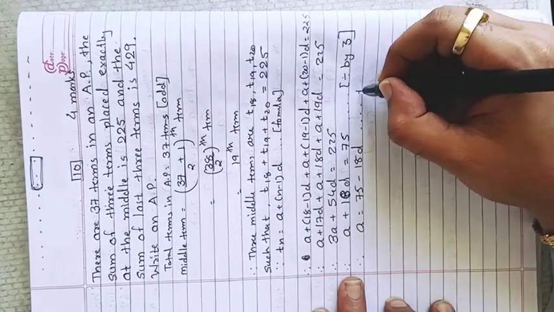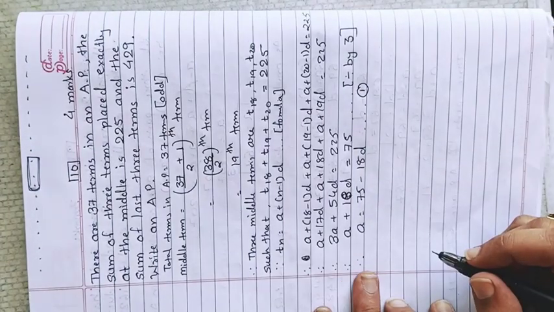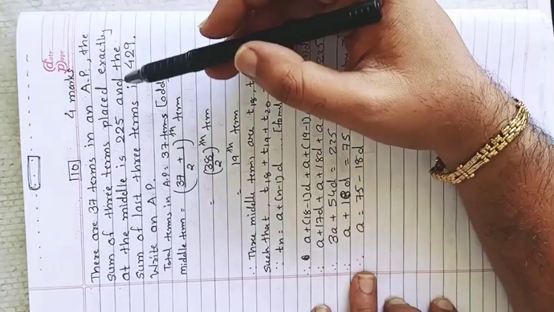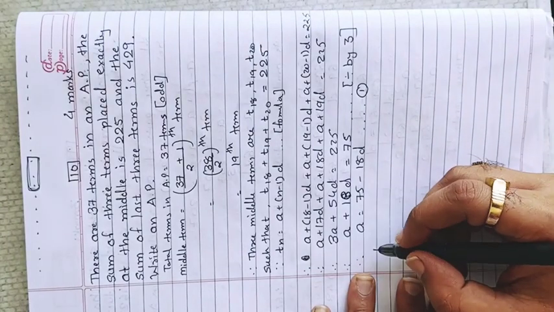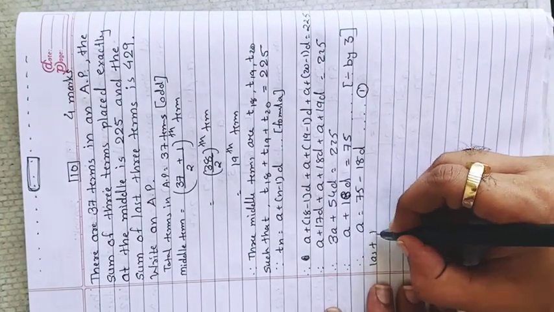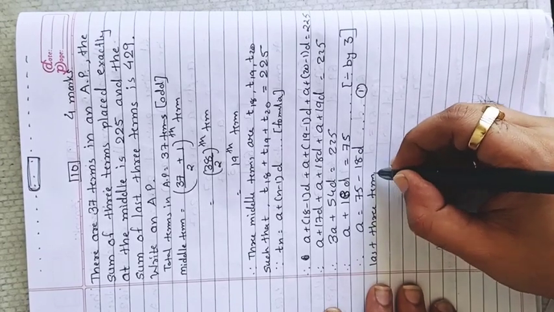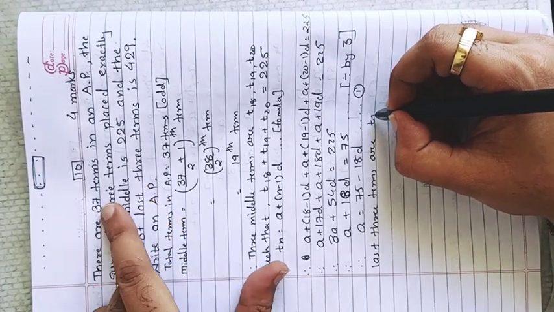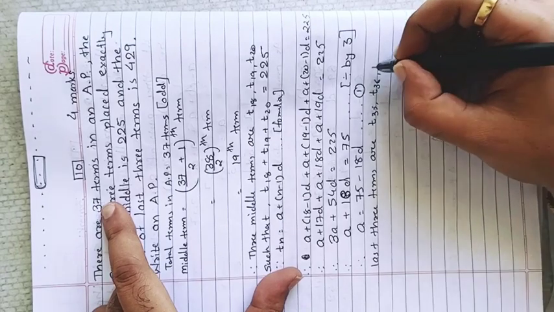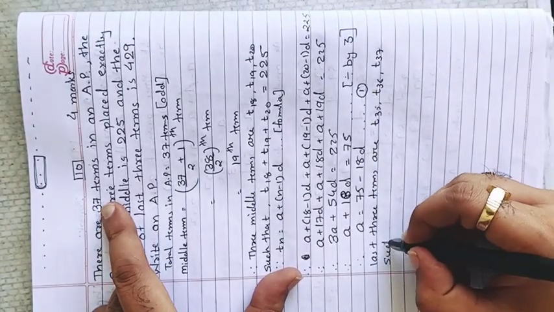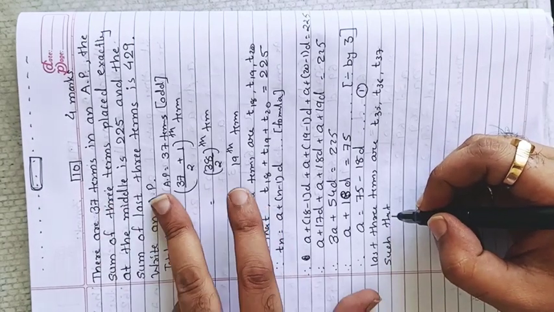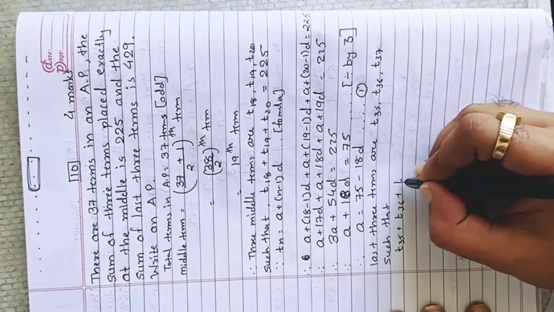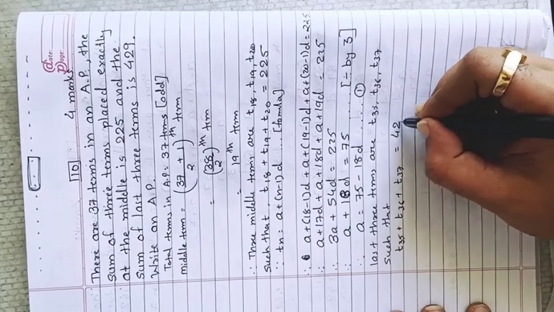Mark it 1. So we got the value of A now, 75. This is tentative because the variable is still there. Now next is given the sum of last 3 terms. The total terms are 37, so the last 3 terms are T35, T36 and T37, such that their sum is 429. T35 plus T36 plus T37 equal to 429.